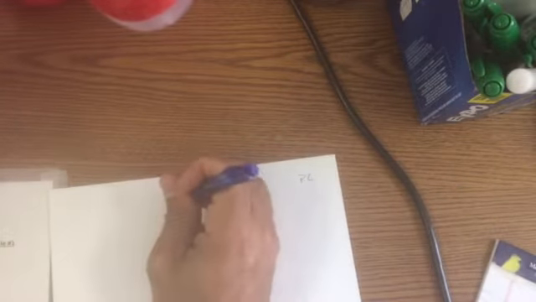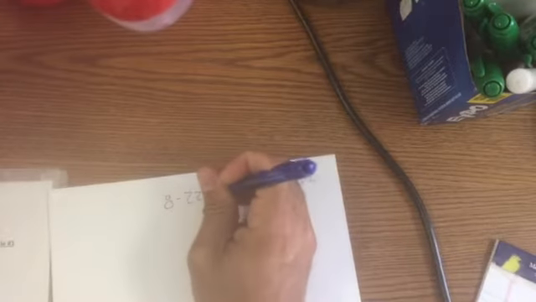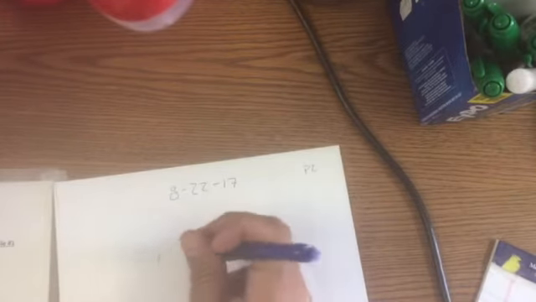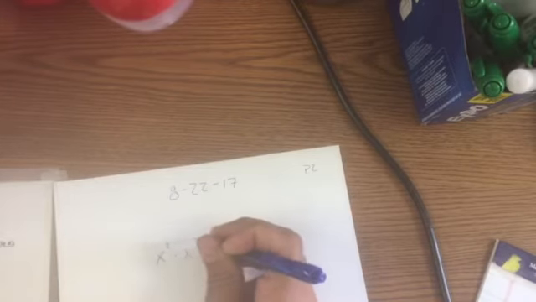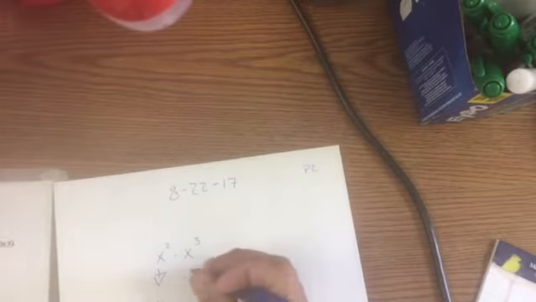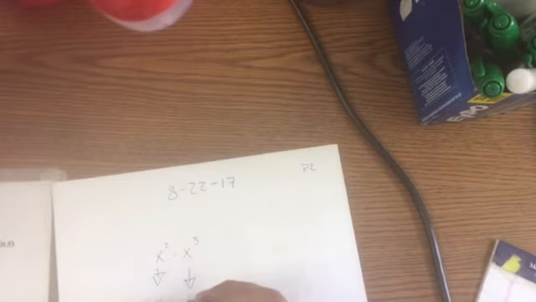So what I'm going to start with on this is multiplying bases with the same base with exponents. So if I have the same base, it's like my x times another x. What this really means, x squared, is x times x. And what this really means, x cubed, is x times x times x.